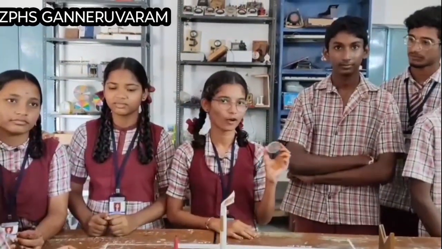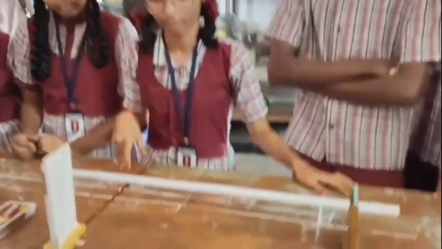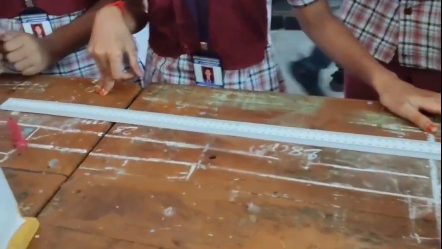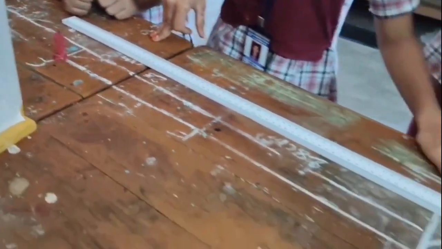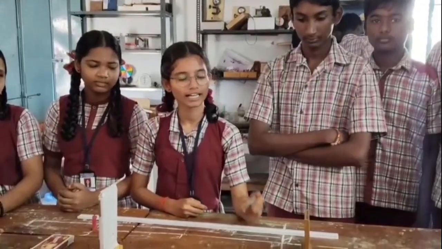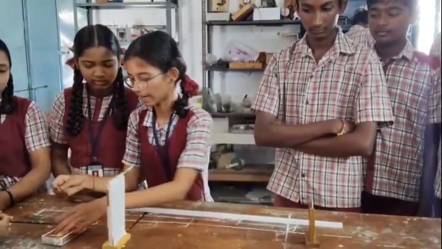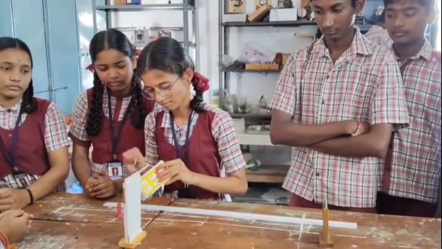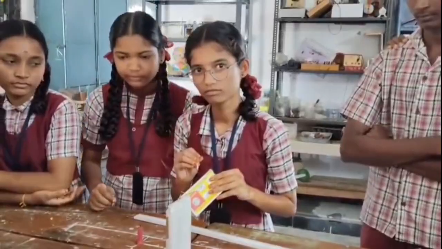Already we measured the focal length of the concave mirror as 28 centimeters. Now look here. We take a concave mirror and place it on the V-stand and light the candle.